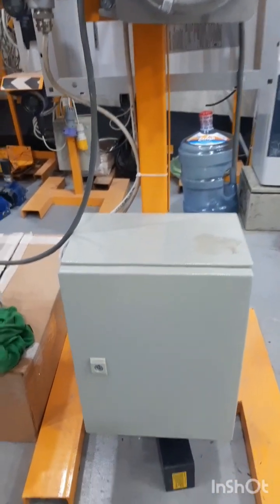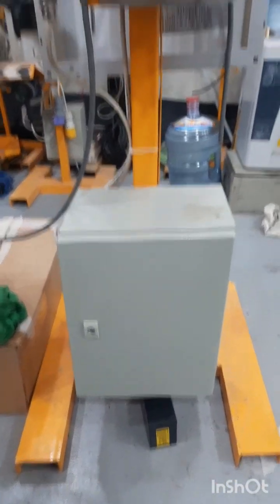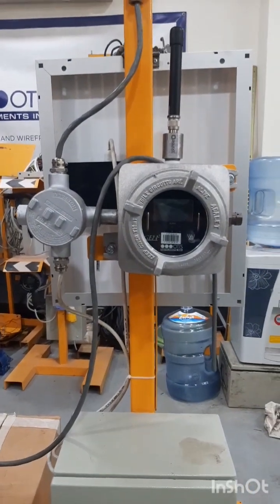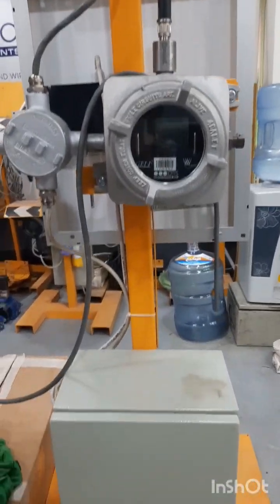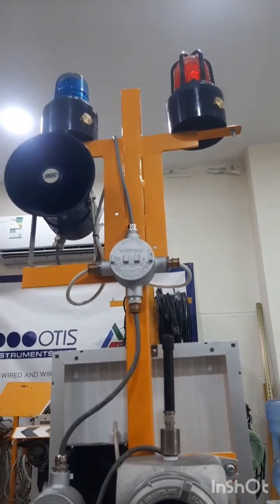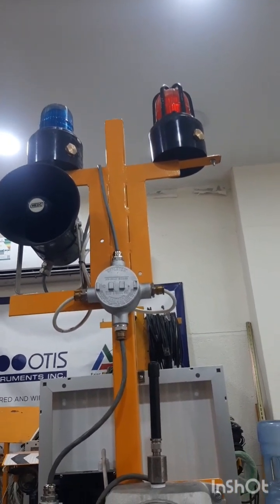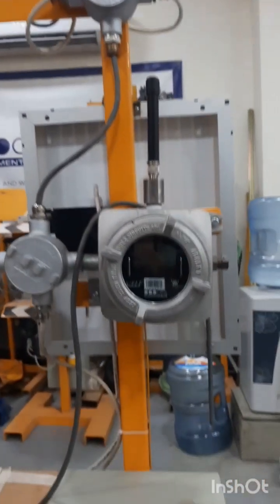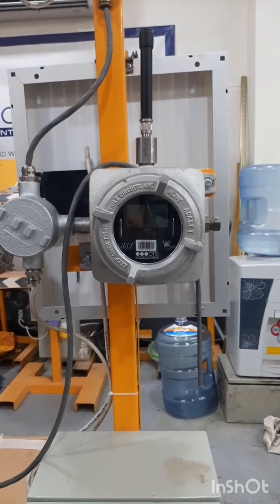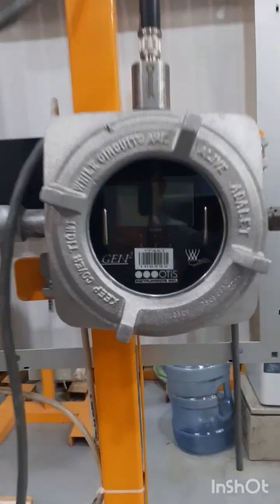So those are the parts. Power will be coming from here to supply the relayer. The solar will charge the battery, and then these are the notification or alert devices, visual and audible. For the tools, the same.